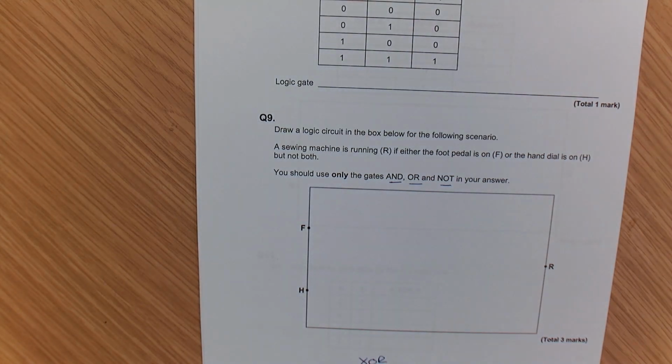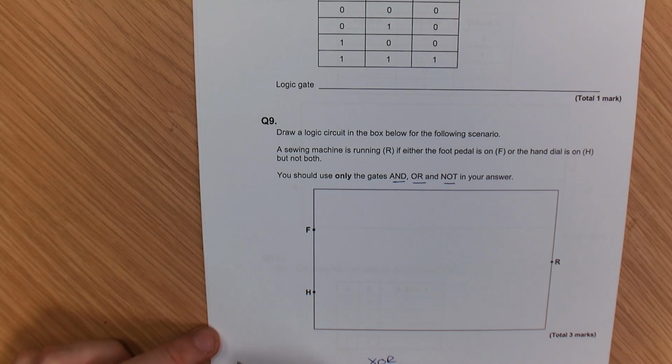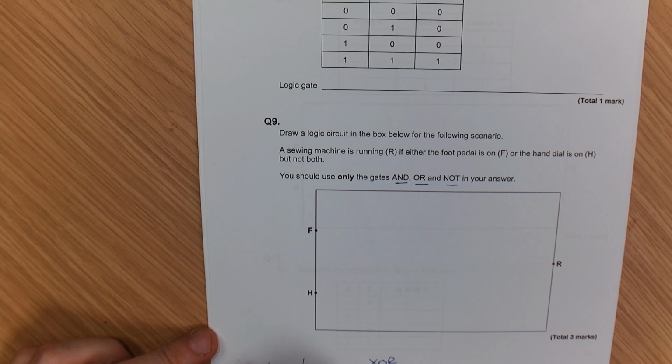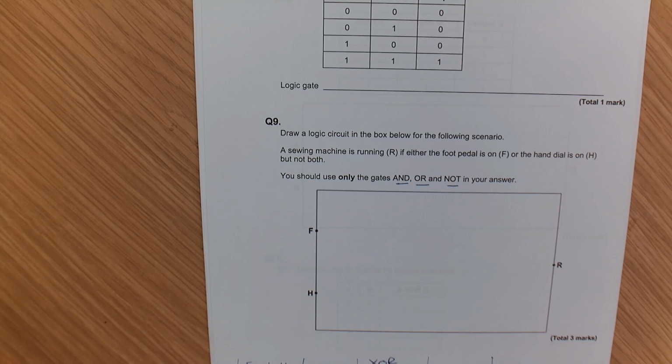Because it says you should only use an AND or NOT. Now, what that means is you've got to combine your outcomes and work out what's going to happen. Your best bet with questions like this, there's one way you can do it. Some people's approach is to draw out F and H and then do mini tables of the gates to see what the outcomes would be, if that helps you visualize things.